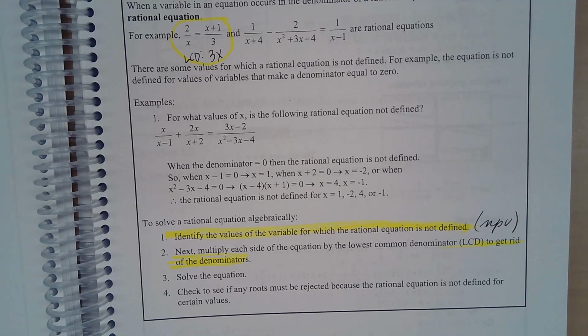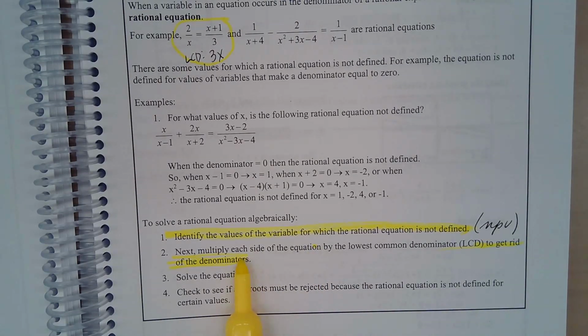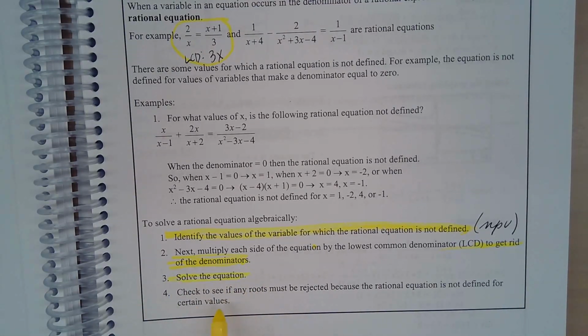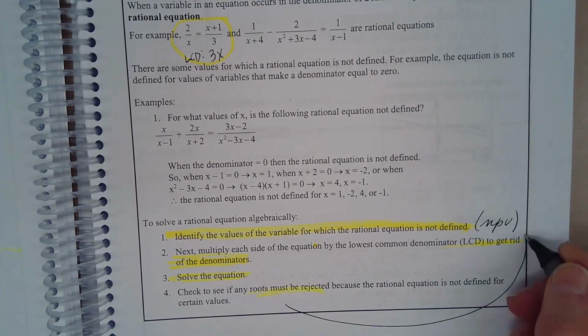So: identify non-permissibles, multiply each term by the LCD, solve the equation, and then check to see if any answers must be rejected, because you're checking back against your non-permissibles.